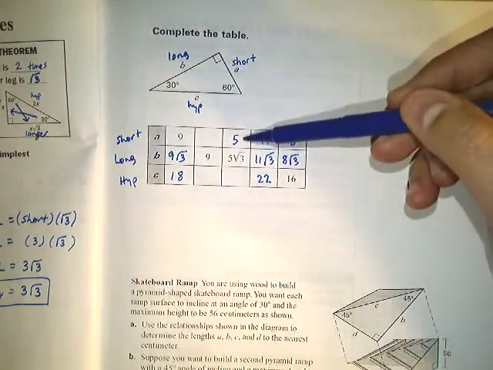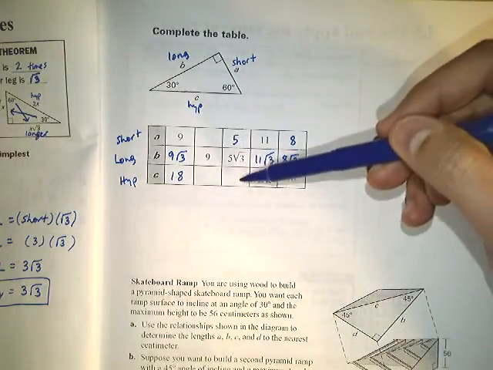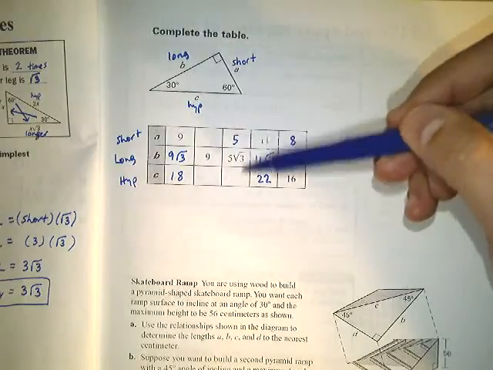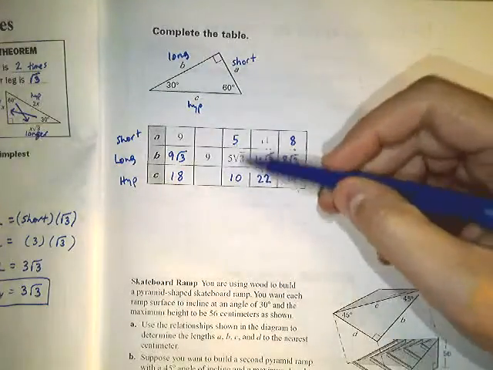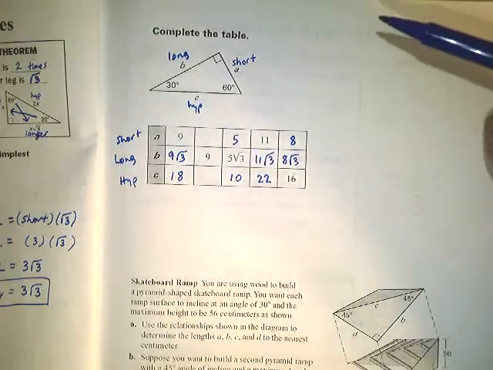And then knowing that the short side is 5 and the hypotenuse is double that, 5 times 2 would give me 10. Again, I just did that using basic mental math. Did it in my head. And explained it out loud.